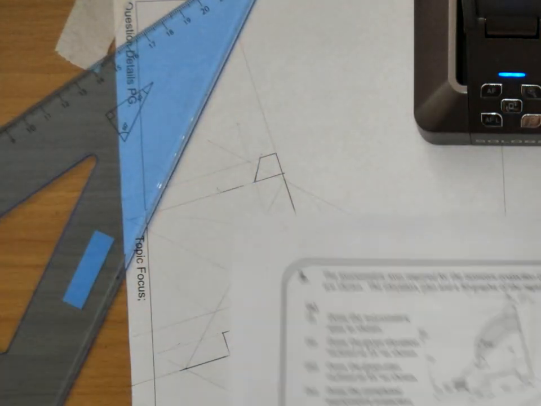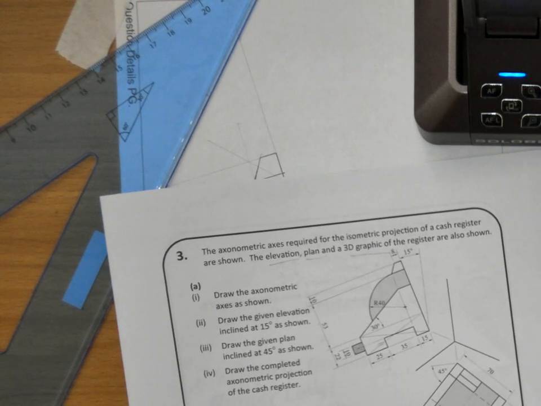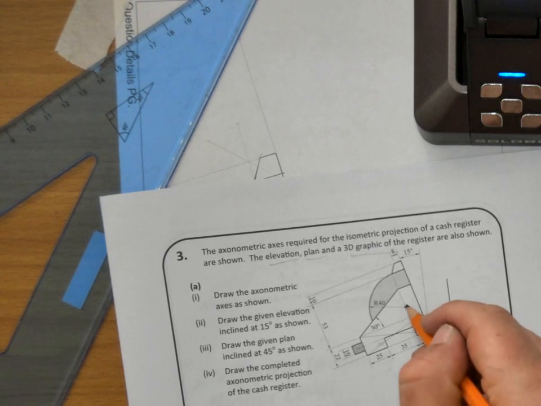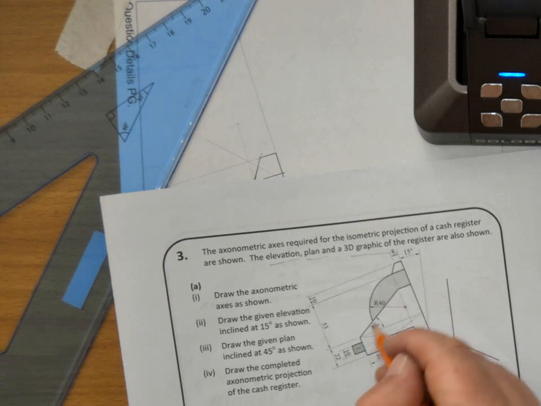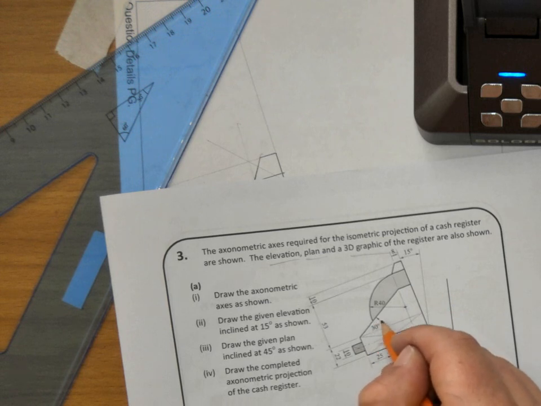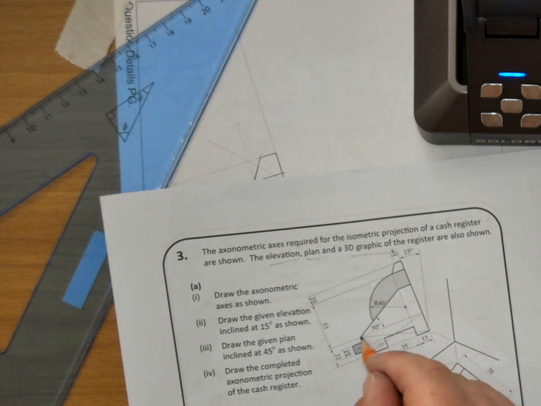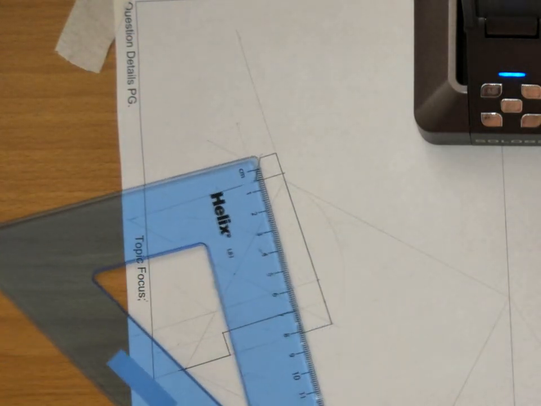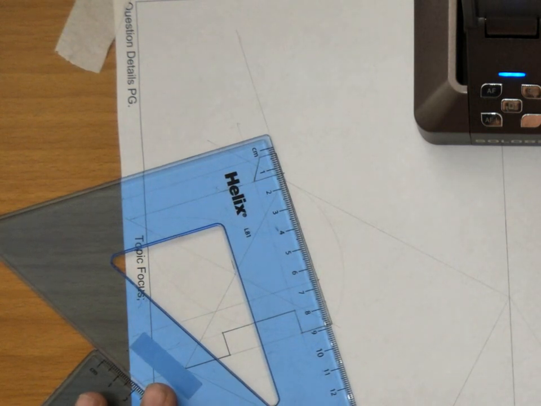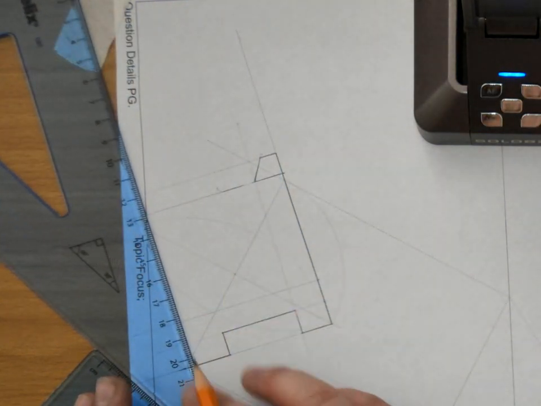Now, we don't know that height there. We do know the angle of 30 degrees, and we do know this is up 22. So we can go up 22 millimeters along here.